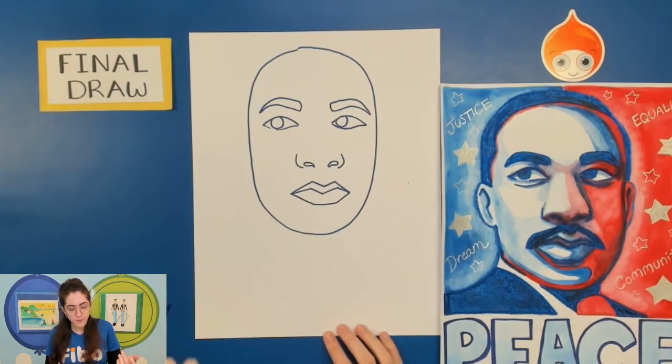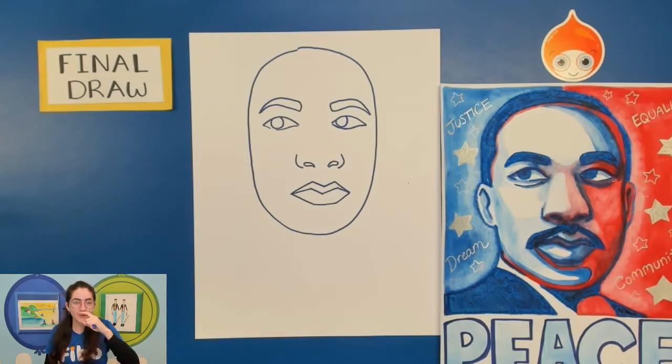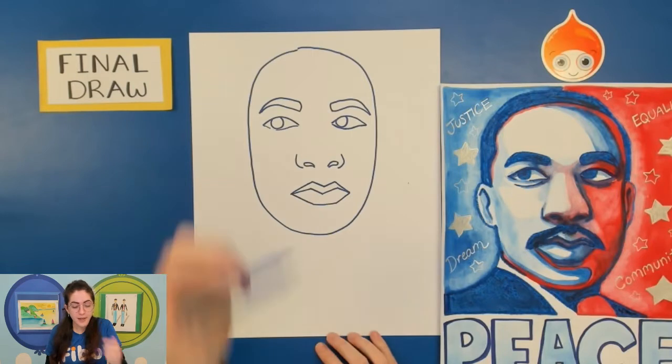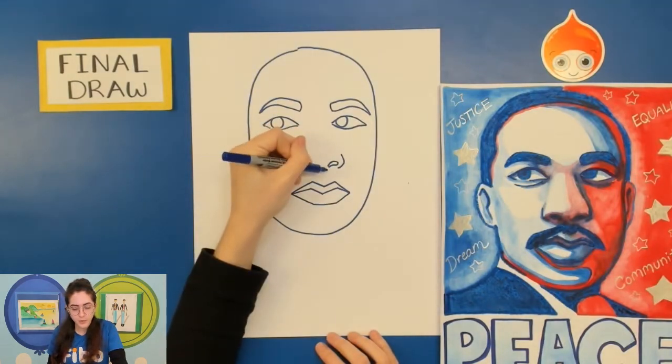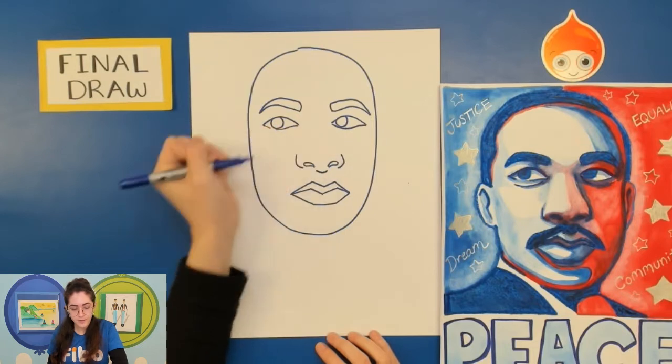Moving right along, we need to go ahead and just add in some details here. He has a mustache, so we're going to go ahead and add that in. Now, this part, I always forget what it's called, but it's the part that goes right between your nose and your upper lip. I think it's called an angel's kiss. When you have a mustache, you can clearly see it a lot of the times. So right between the nostrils here, but not touching them, draw a U shape.